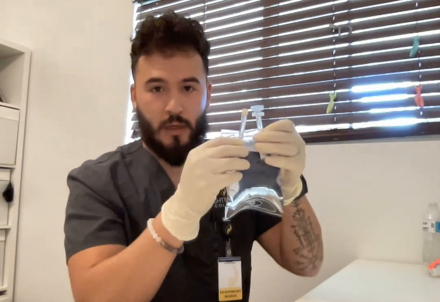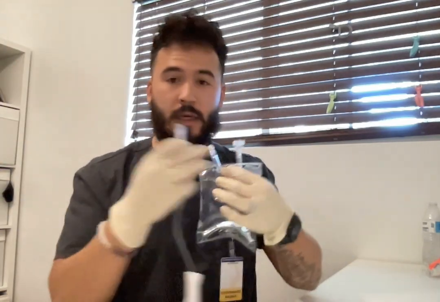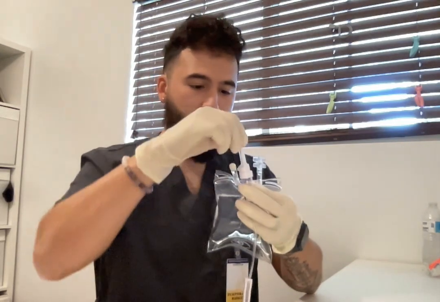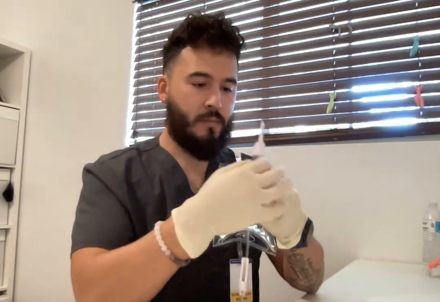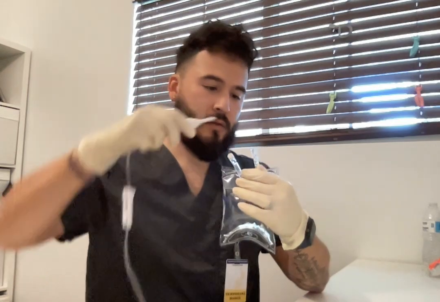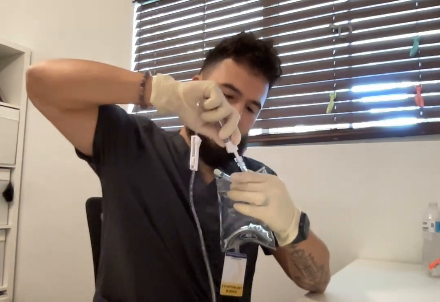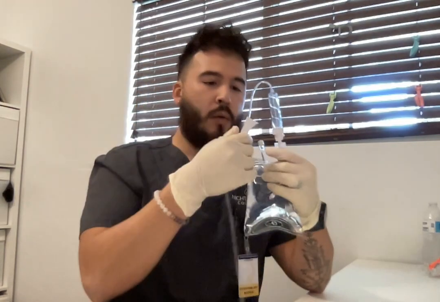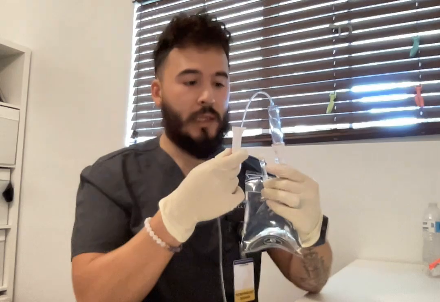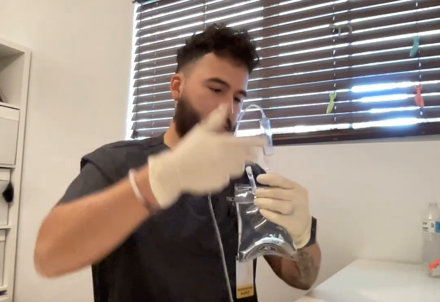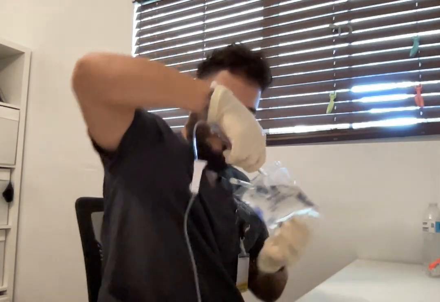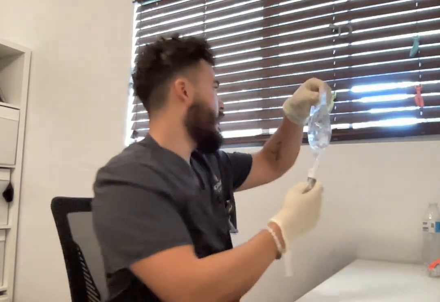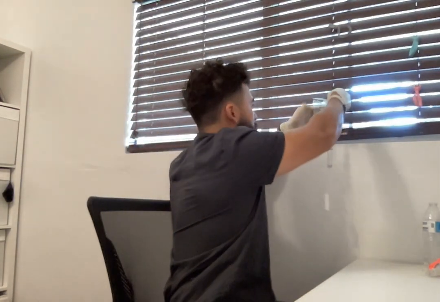So I have my medication. I have my primary port here. So like I said, I already removed the cap on this. So remove the cap, have the sterile spike. I'm going to insert it all the way. I want to make sure that I have my clamp fully clamped. So then now I can hang it. So I'll hang it right here.